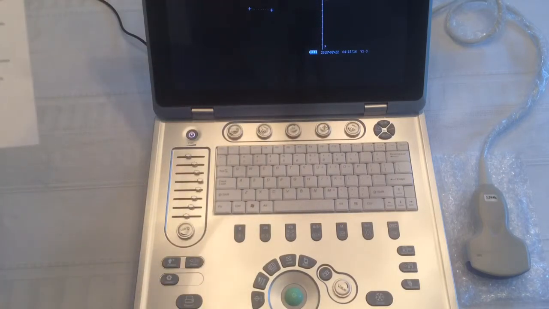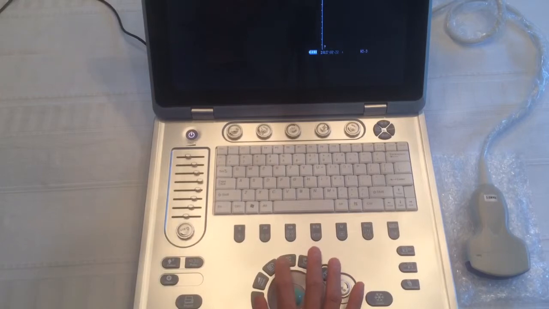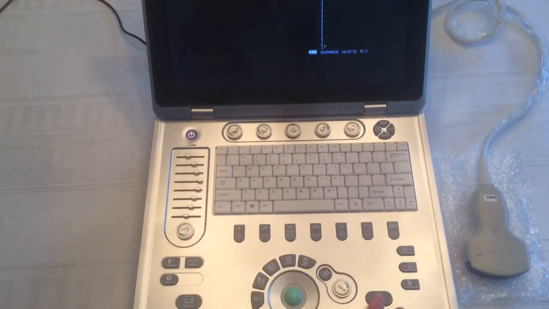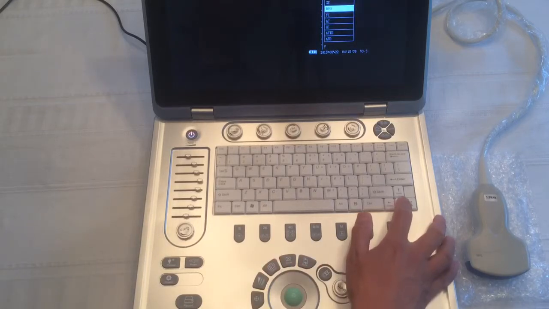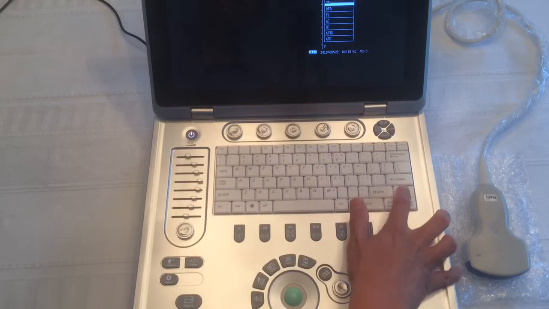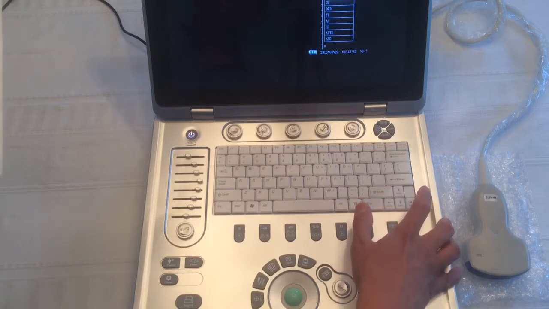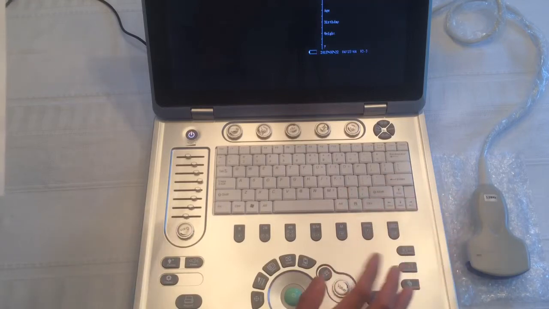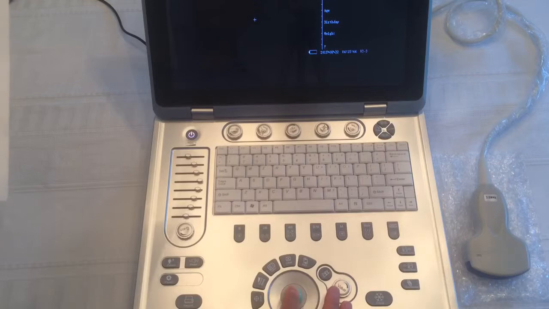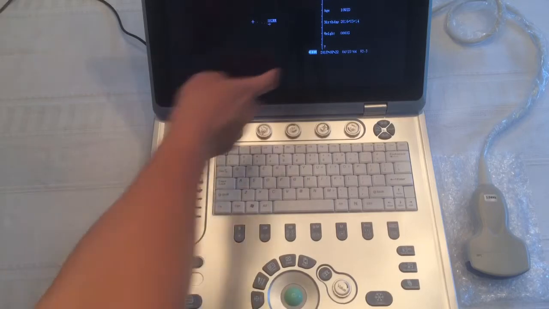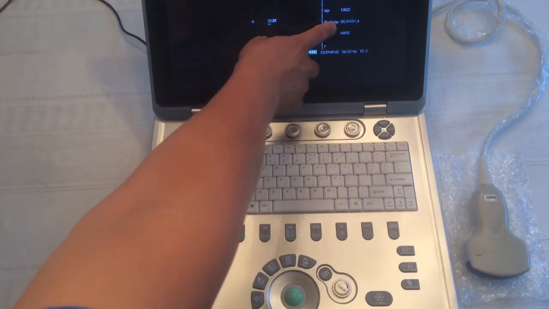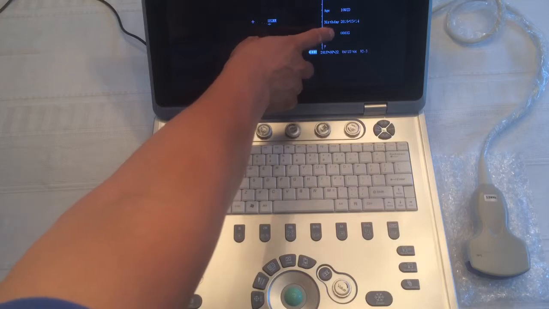For obstetric measurements, let's clear. Again, the image has to be frozen. You go to calculate. Okay, there's all these measurements. Okay, so let's say this is the crown rump length. You press enter. You go to the first position, enter. Second position, enter. And it gives you estimated age, birthday, and weight.